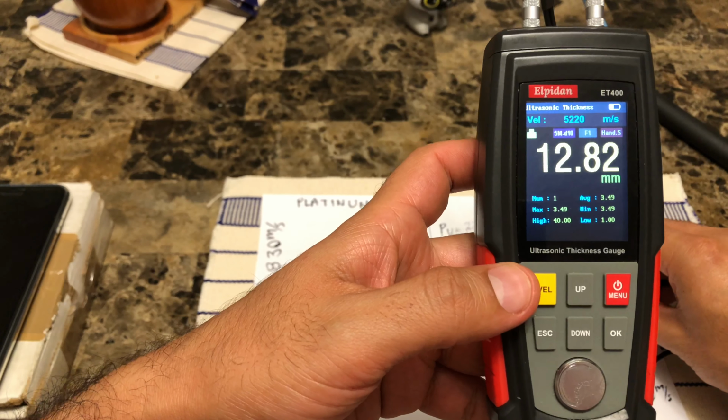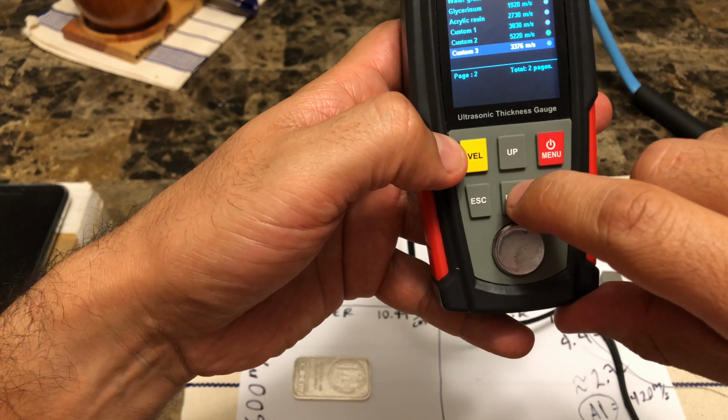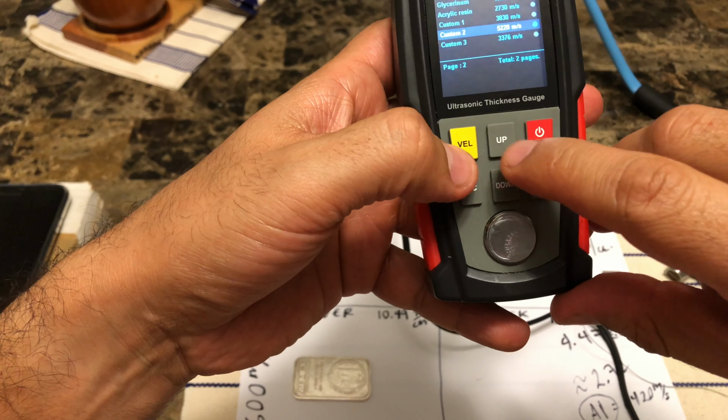So let's see what would happen if we were to dial the speed of sound of plutonium instead of the speed of sound for tungsten. Plutonium has a speed of sound of about 2,260 meters per second. So now let's treat this as if it was plutonium. We go here to our probe, scroll down, go to our custom setting, and then let's change this up.